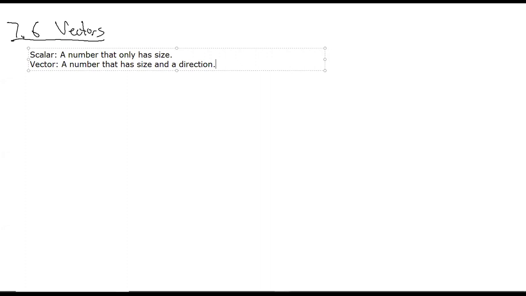So a scalar is just a number. Everything we've dealt with in this course so far has been a scalar. Everything that you've dealt with in Pre-Calc 1 has been a scalar, when there were numbers, not variables. Everything that you dealt with in Algebra 2, Algebra 1, in pre-algebra, in arithmetic, those were all scalars. A vector is a number that has size and direction. Now, there is a basic concept, a pair of terms that show the difference between scalars and vectors in the real world. And they are speed and velocity.